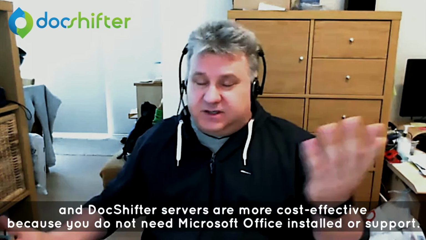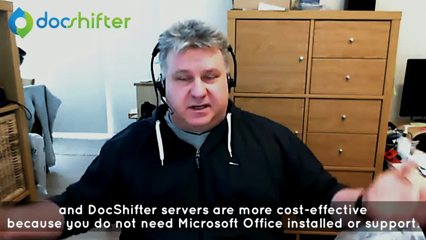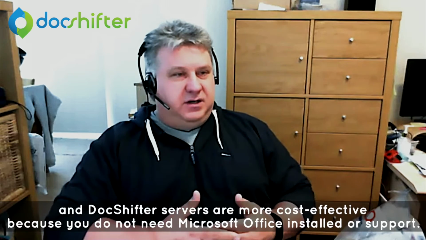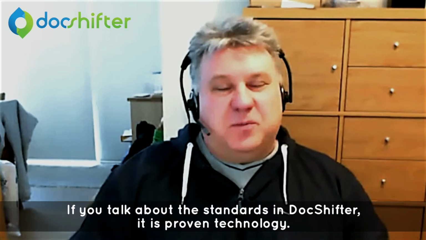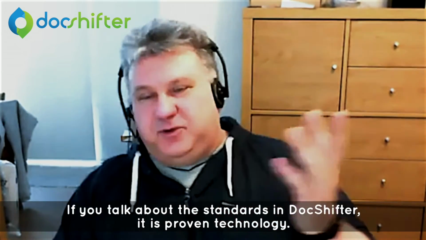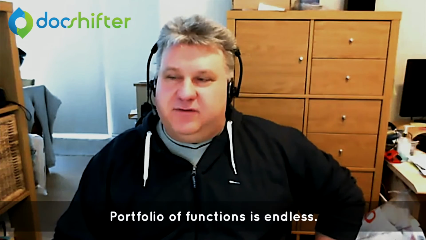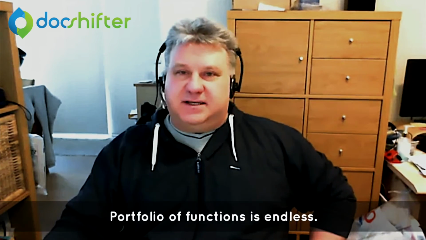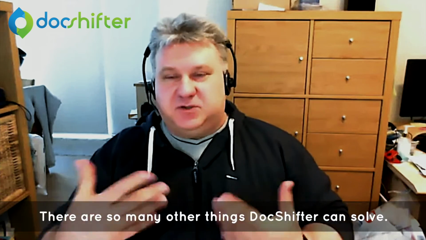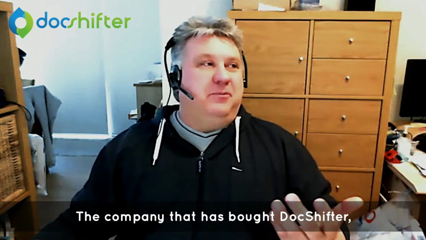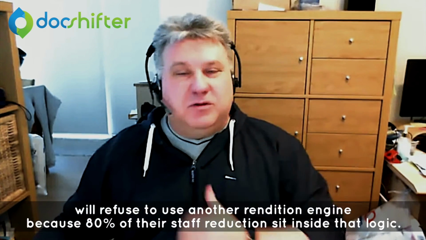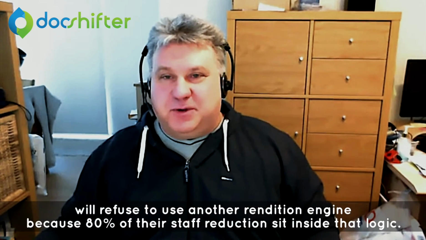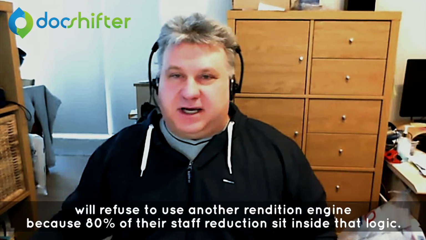Obviously, the Stockshifter servers are cheaper because they don't have Office installed on them, so you don't need special support. If you talk about the standards you are using, it's a proven technology, no question about it. If you talk about the portfolio of functions you have, come on, it's endless. There are so many other things that can happen, as we've spoken about this future. The company that bought Stockshifter will refuse to use another rendition engine because 80% of their staff reductions sit inside that logic.